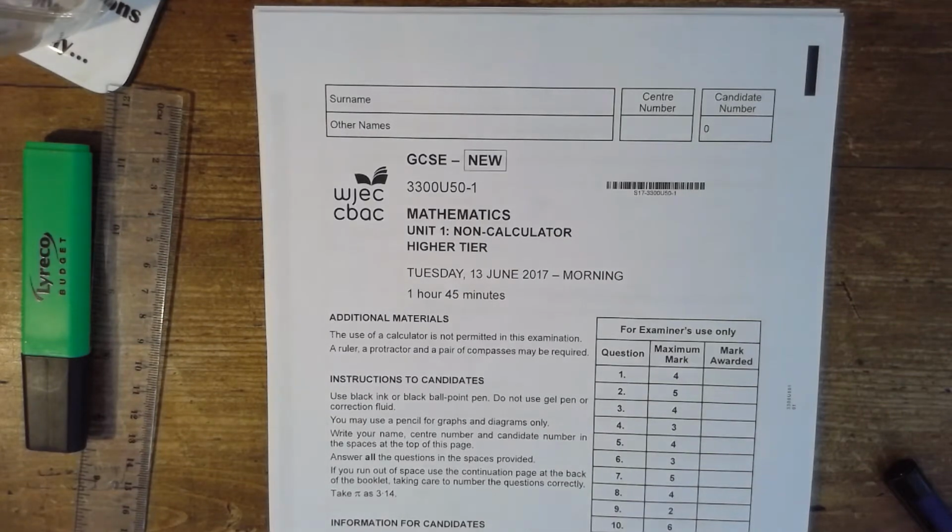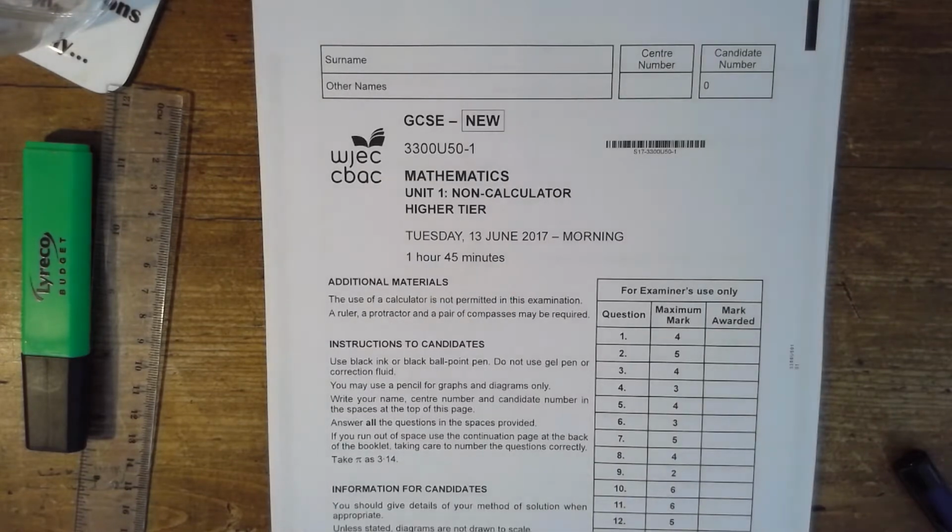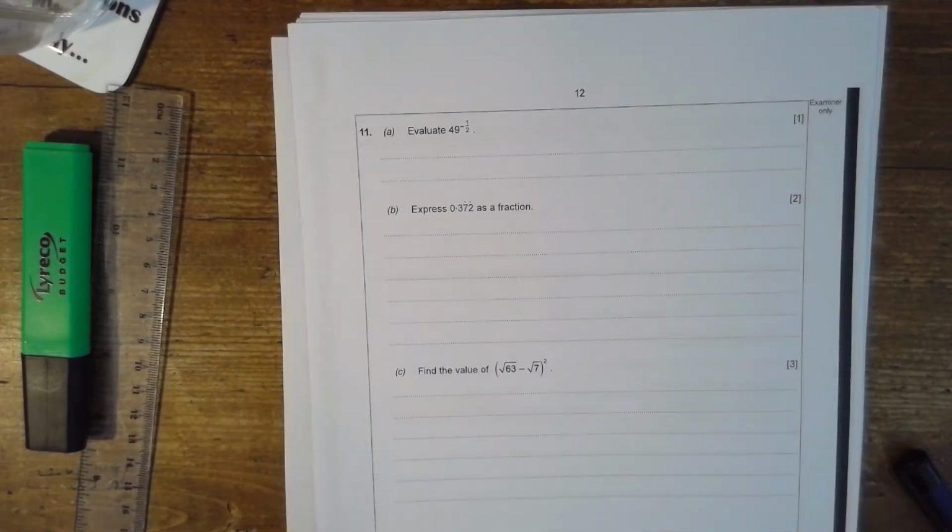This is Mr. Ashton going through the mathematics higher tier non-calculator paper from the summer of 2017. In terms of the first 10 questions, I've already done those in the intermediate paper, so there's a link below if you want to go and have a look at those. It'll be the last 10 questions in the intermediate paper. Okay then, so the first question that we had higher was as follows.